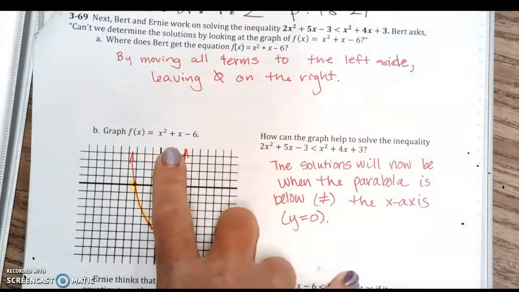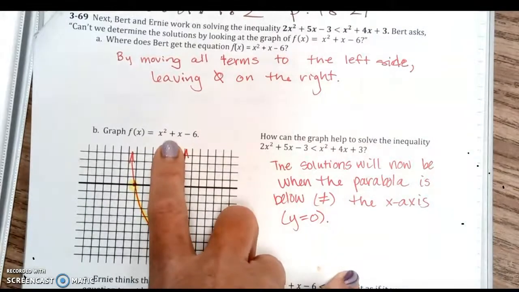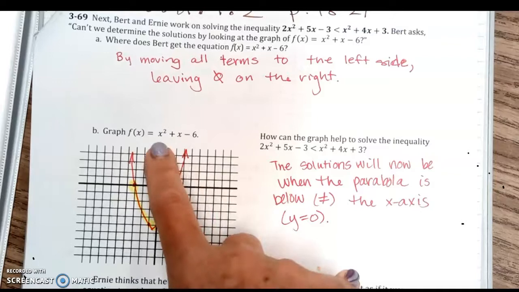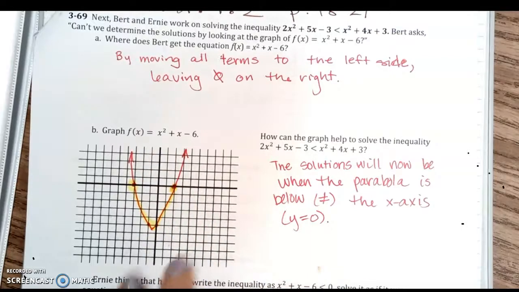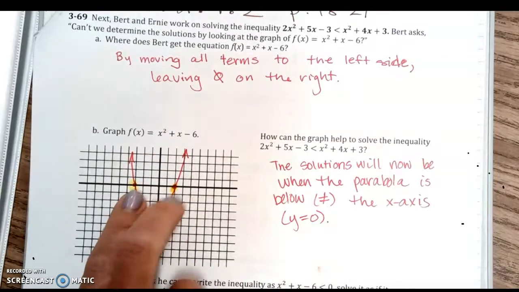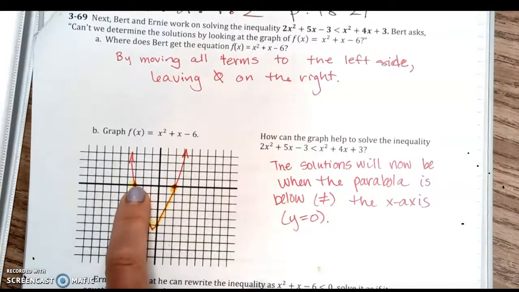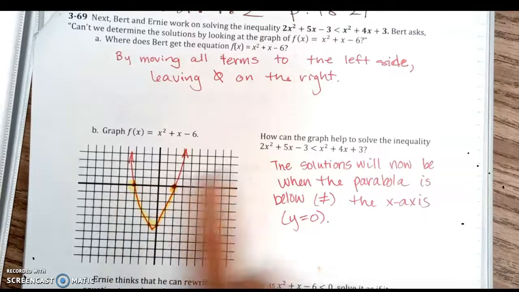So you can factor it first if you want to, or you can type it in Desmos, and it's going to give you this parabola, because it's a quadratic, and it's going to intersect the x-axis right here at positive 2, and right here at negative 3, okay?